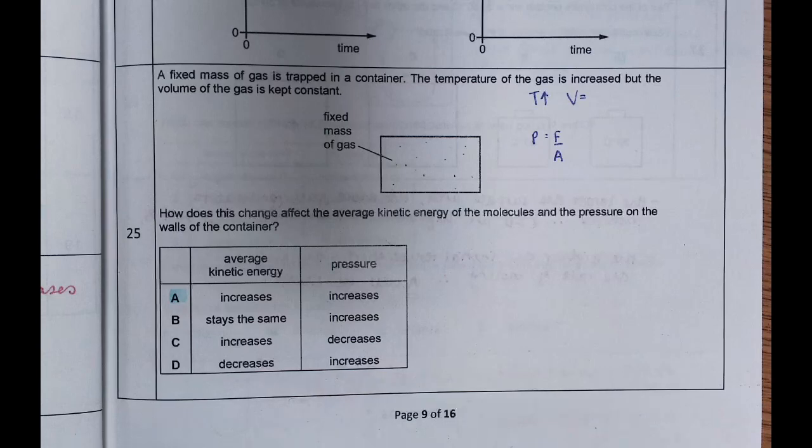container? Well, firstly, you need to just remember the definition of temperature. It's a measure of the average kinetic energy of the particles. So if the temperature has increased, so has the average kinetic energy of the particles. That's A or C. But we also know that if the volume stays the same and the particles now have more kinetic energy, they are going to collide with the walls more often. So there's going to be more overall force on the same area, and so the pressure also increases. Gives you A.